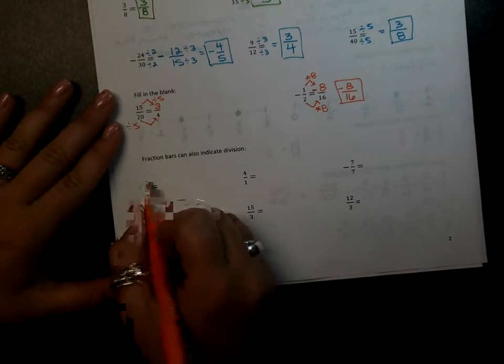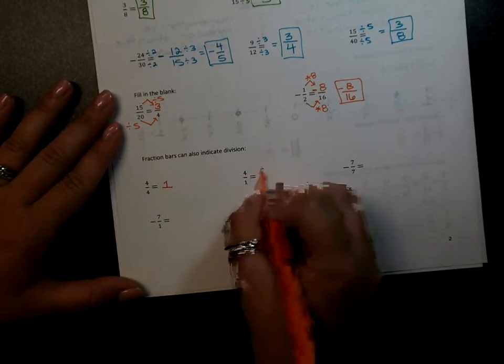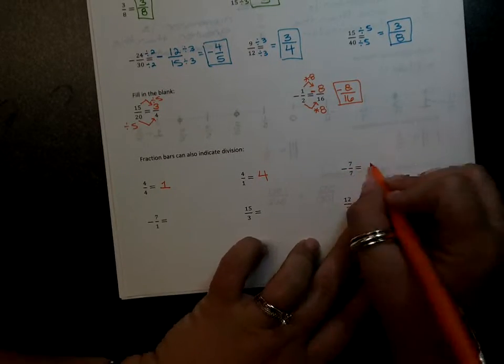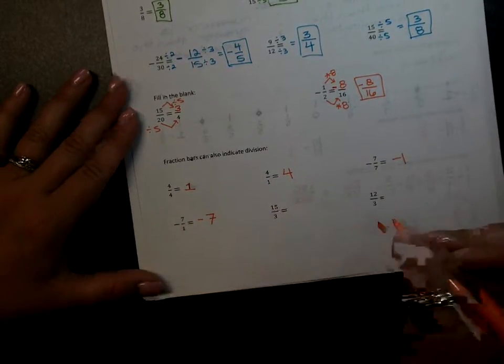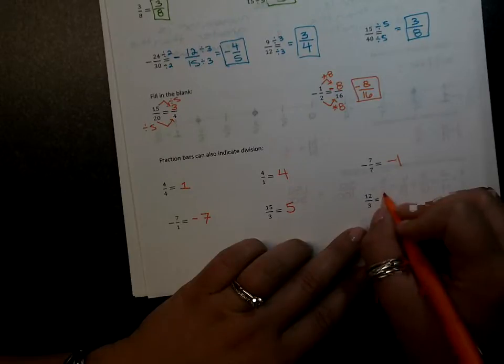Alright, the last part of this section is a discussion or reminder that fraction bars can also indicate division. So 4 divided by 4, or 4 over 4, you would just write 1. 4 over 1, you would just write 4. Negative 7 over 7 would just be negative 1. Negative 7 over 1 would be negative 7. 15 over 3 would just be 5. And 12 over 3 would be 4.